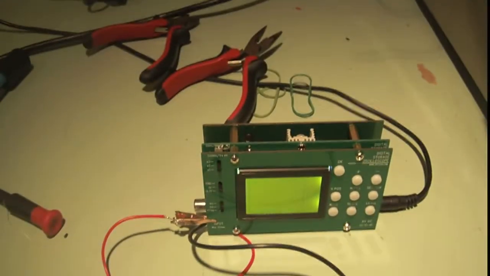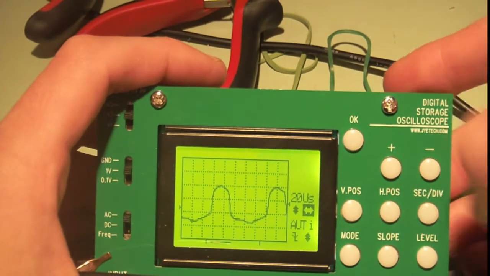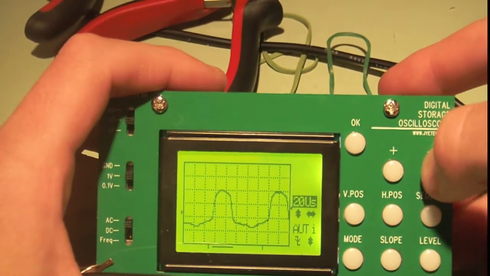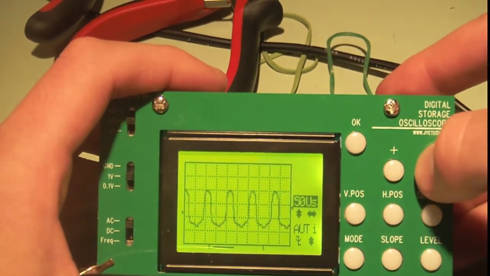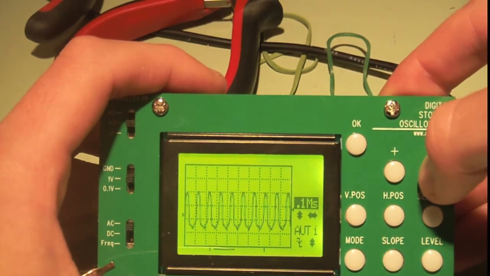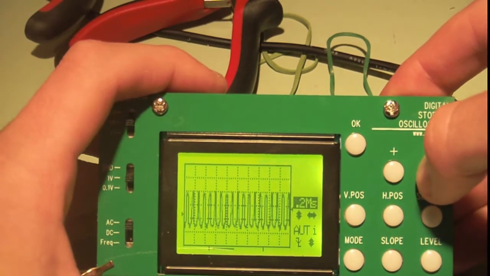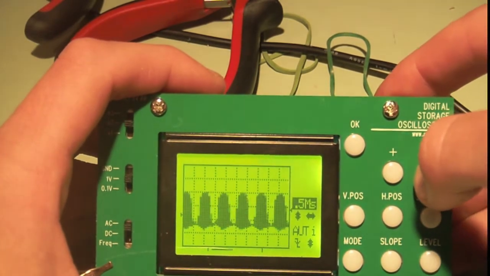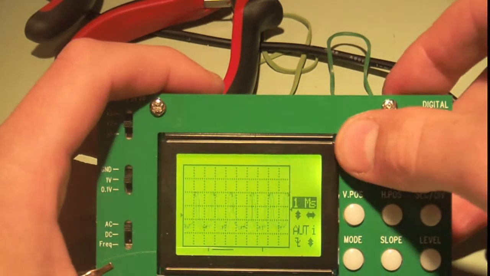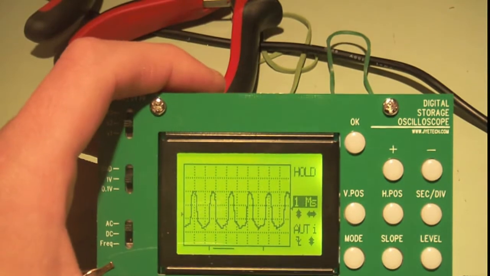Okay? So now, if we look on our El Cheapo scope here, and we unhold the waveform, and we go to the time base, and we're just going to switch this up. Okay, so now we're at 50 microseconds per division, 0.1 milliseconds per division, 0.2 milliseconds per division, 5 milliseconds per division. Okay, now we're at 1 millisecond per division, and you can see the scope is now aliasing very badly.